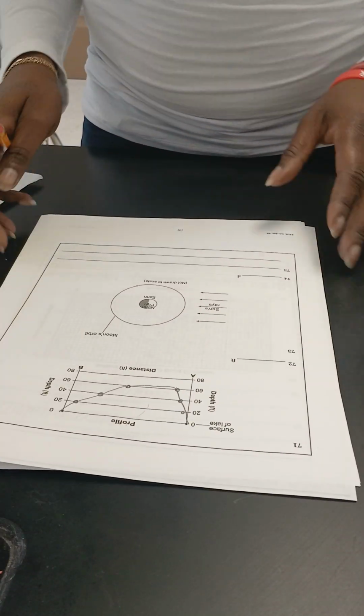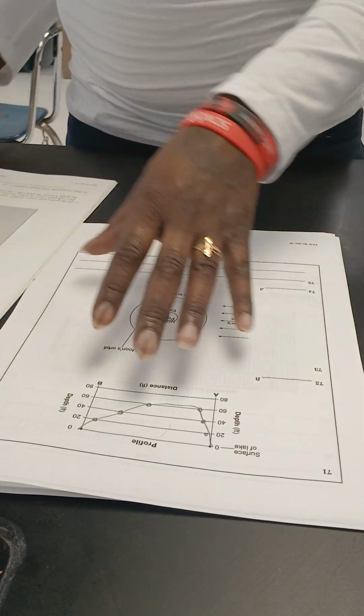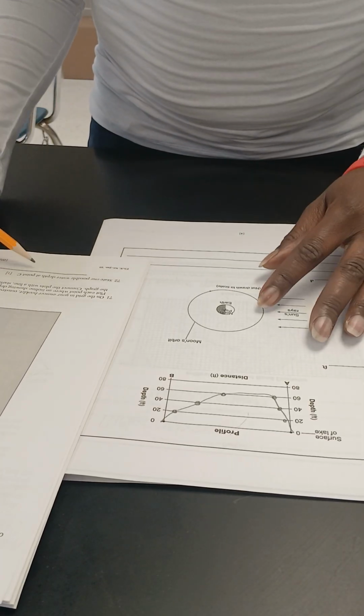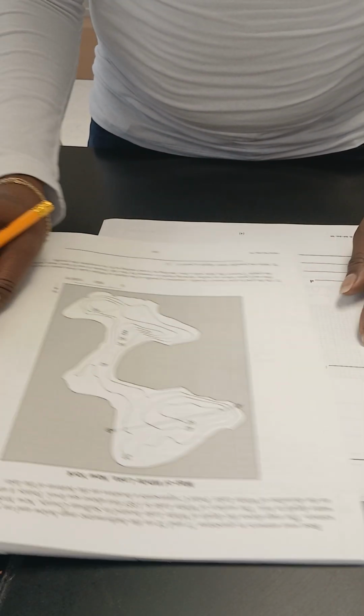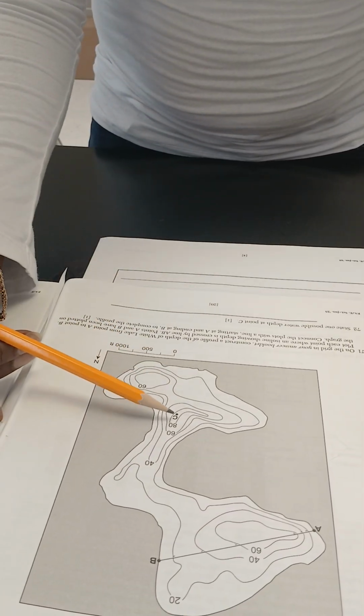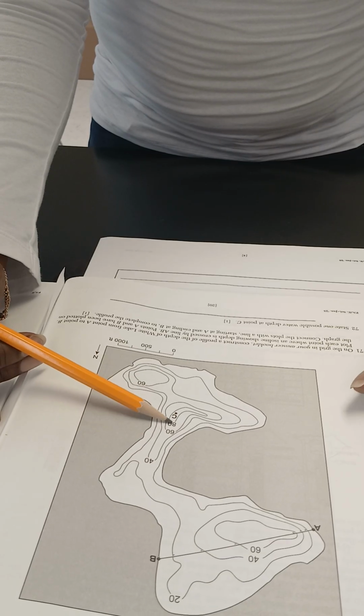The next question says, state one possible depth for point C. All right, so on the map, I can see that point C is in the center. And I know that these numbers are going higher as I get towards the center. So 40, 60, 80. The next one will be 100.